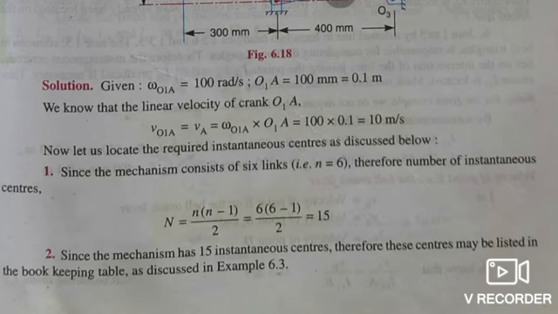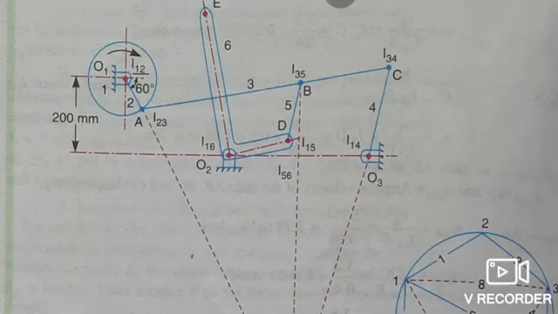Now let us locate the required instantaneous centers. First, since the mechanism consists of 6 links, small n is equal to 6. Therefore, the number of instantaneous centers is capital N equal to n into n minus 1 by 2, that is 15. Since the mechanism has 15 instantaneous centers, these centers may be listed in a bookkeeping table as discussed earlier.